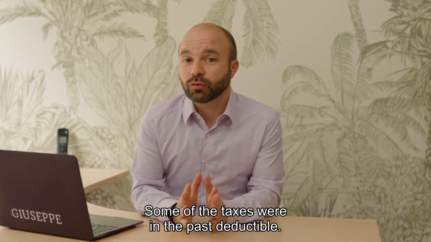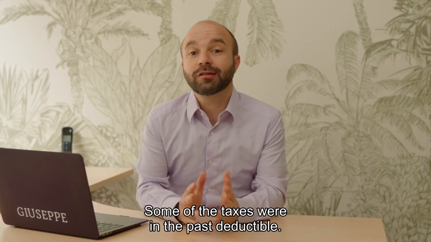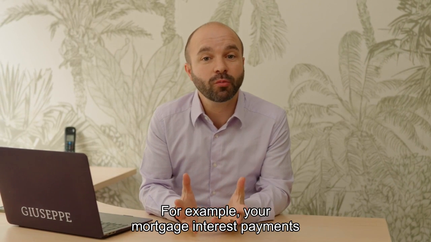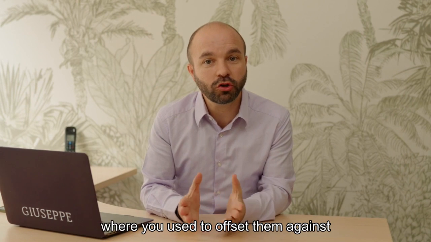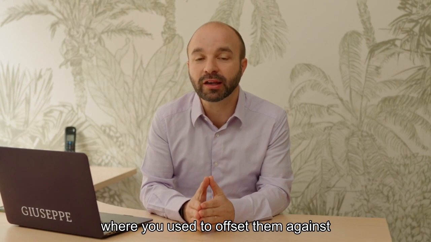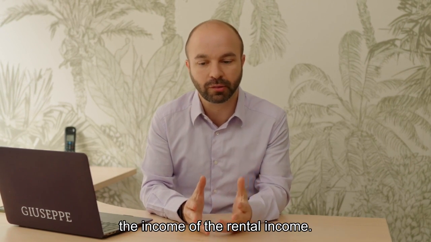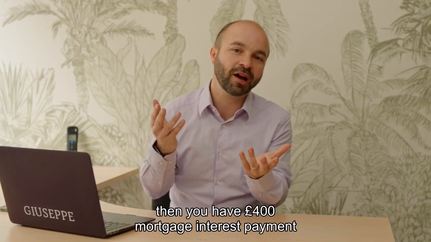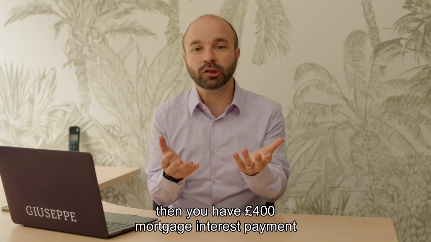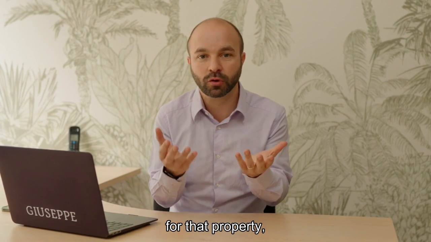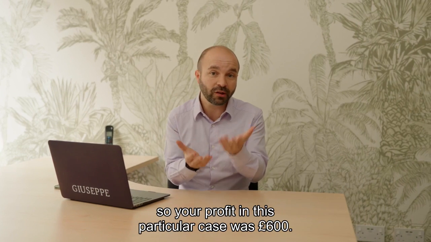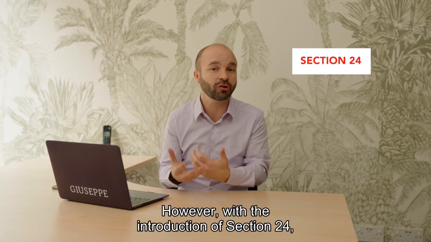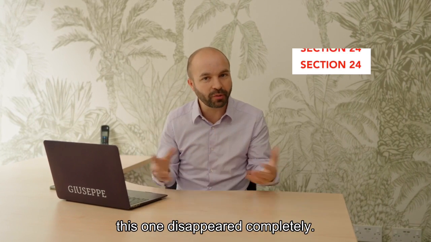Some of the taxes were in the past deductible. For example, your mortgage interest payments, where you were used to offset them against the rental income. For example, you have £1,000 rental income, then you have £400 mortgage interest payment for that property. So your profit in this particular case was 600. However, with the introduction of Section 24, this one disappeared completely.